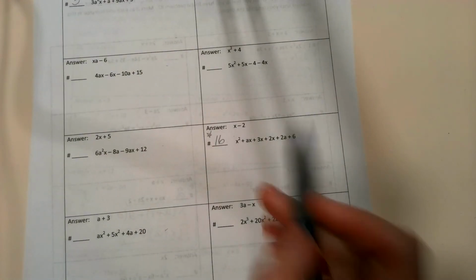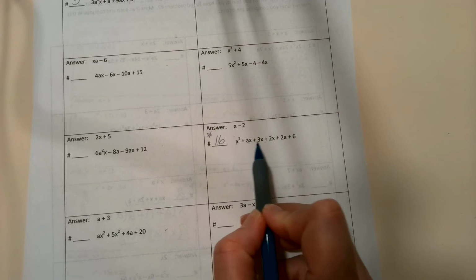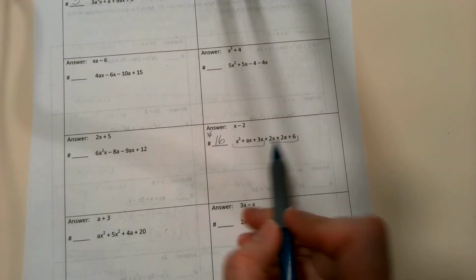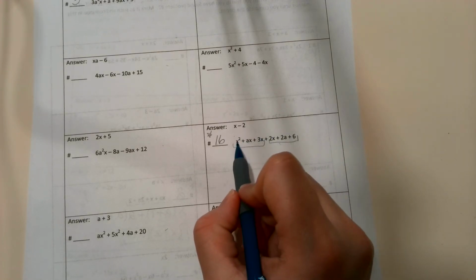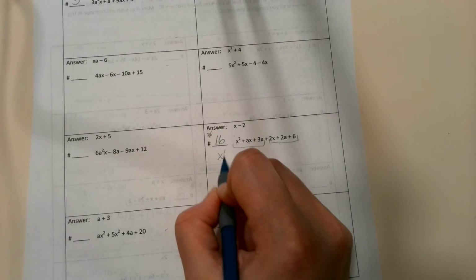The last one I want to do with you, this will actually be number 16, so you can mark that. But this has 1, 2, 3, 4, 5, 6 terms. So instead of 4, we can still group them into 2 groups, but they're each going to have 3 terms. So if we look at this first one, we've got x squared plus ax plus 3x. All of those have an x.